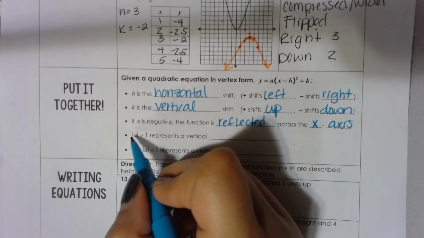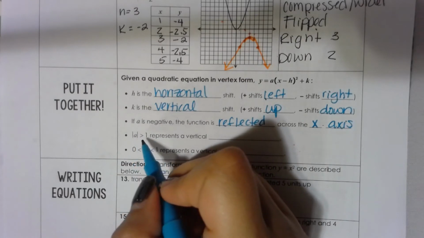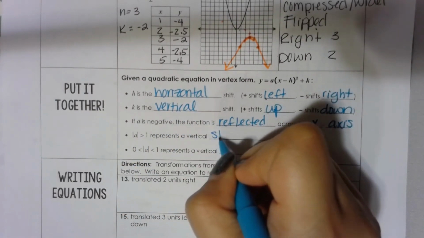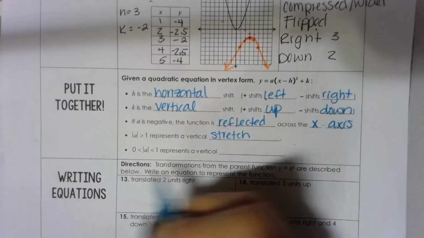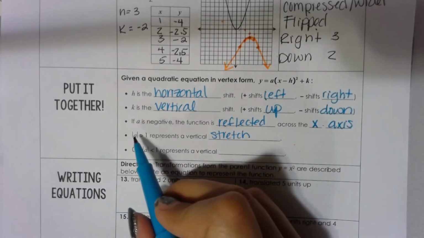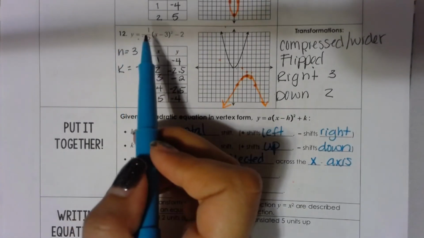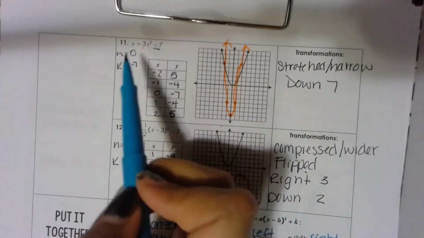That just means if your A is any number greater than 1, like a whole number, notice that stretched your function. But if the absolute value of your A is any number between 0 and 1, that is a vertical compression.